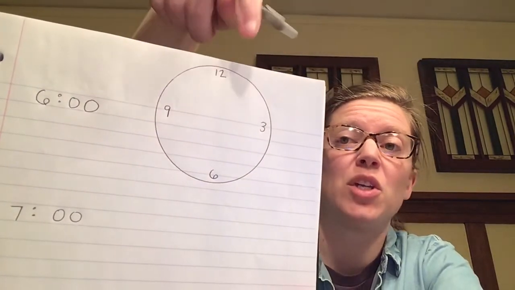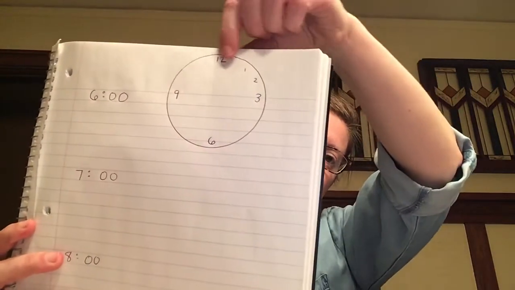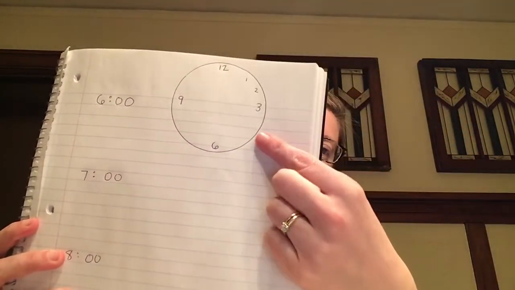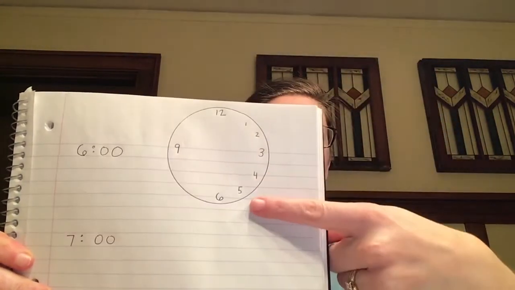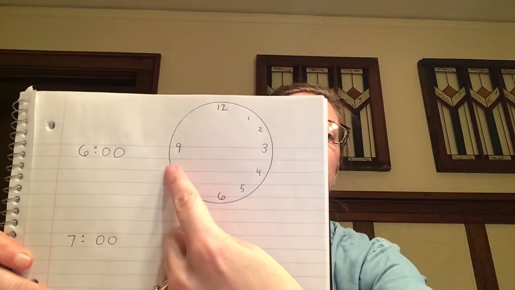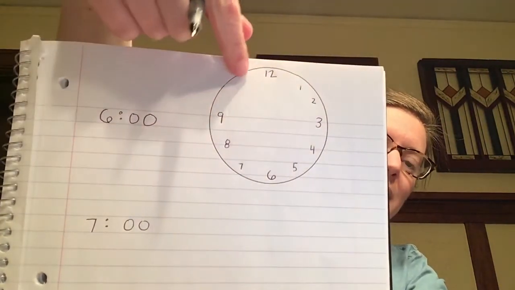Okay, so we're going to put our finger on the 12, and we're going to draw our 1, 2. Okay, so even Miss Jenny's is not perfect, right? 12, 1, 2, 3, and then we're going to add our 4 and our 5. Okay. Keep going around clockwise. We've got 12, 1, 2, 3, 4, 5, 6. We need 7, 8. Okay. Then if we keep going clockwise, we've got 9, we need 10, 11, and then 12.